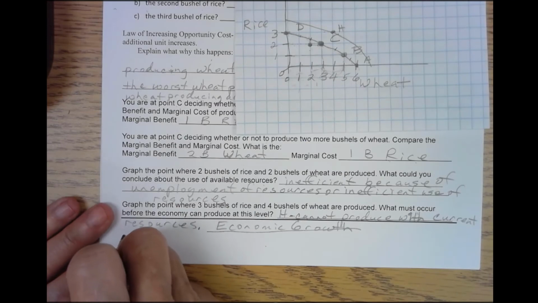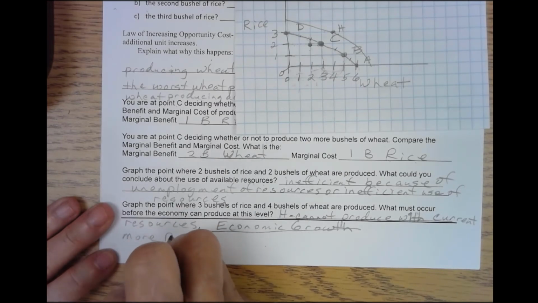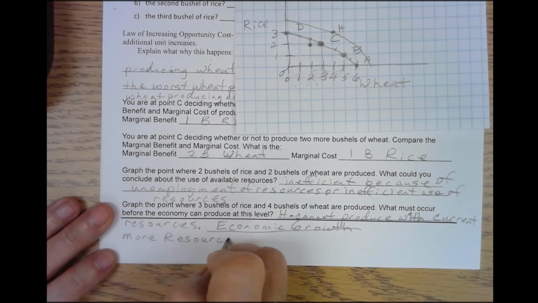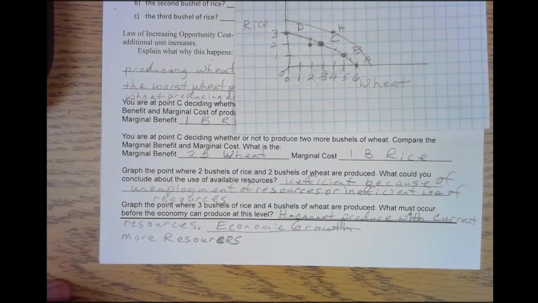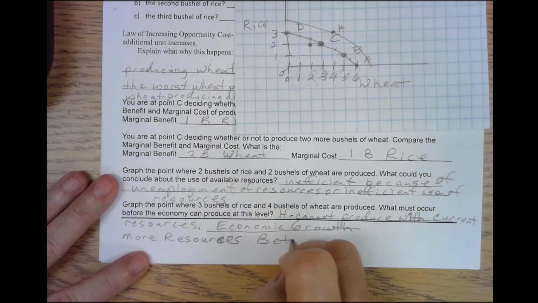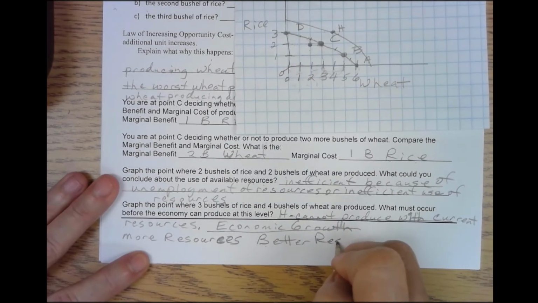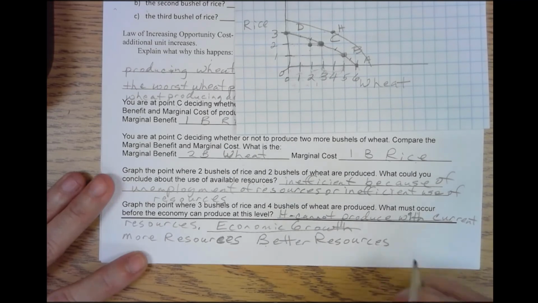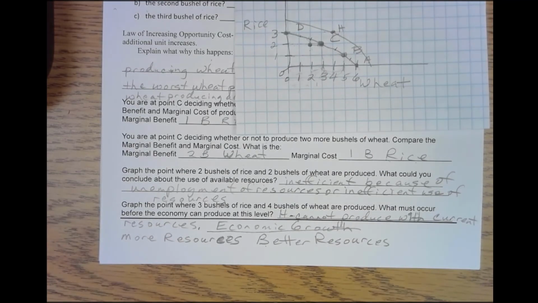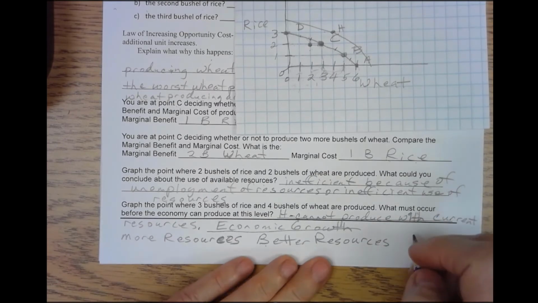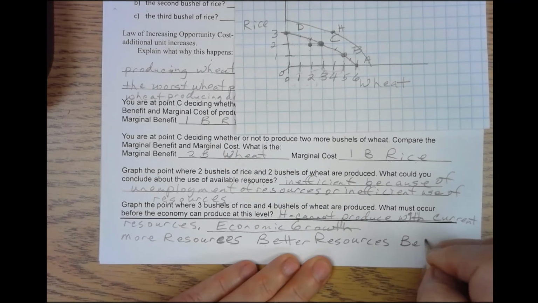We need to have either more resources, so that could be more land, more labor, more water, better resources, and that could be better trained or better skilled workers that can produce more, because better skilled workers can hopefully figure out how to do everything better, or better technology.